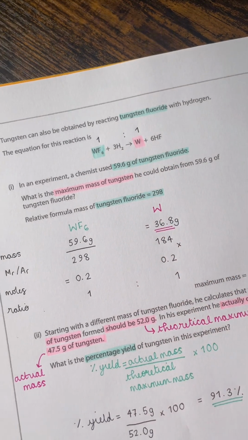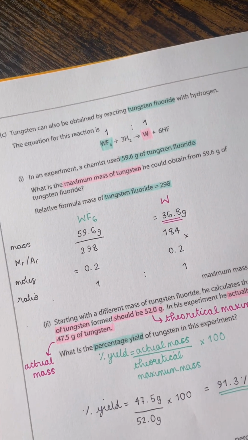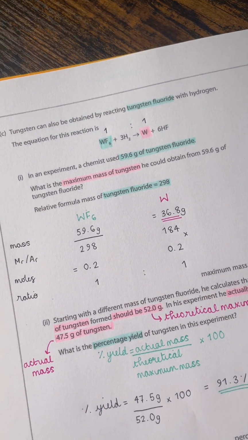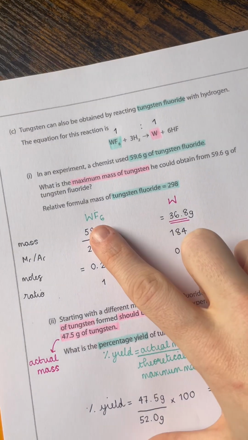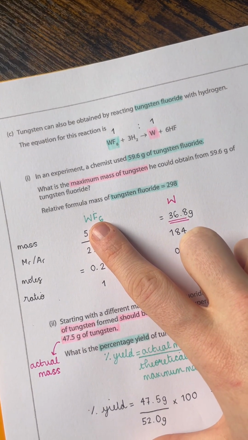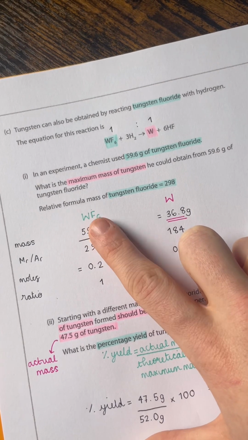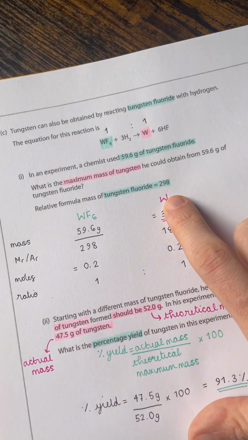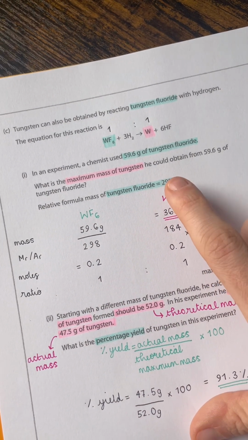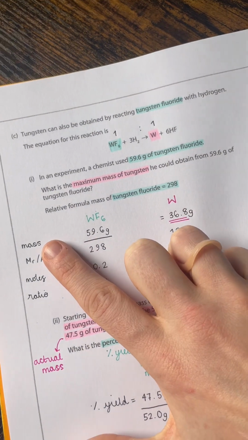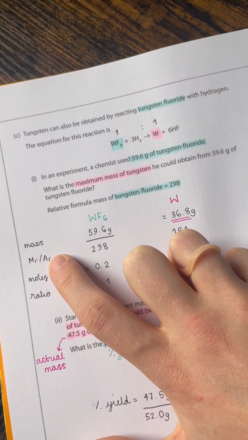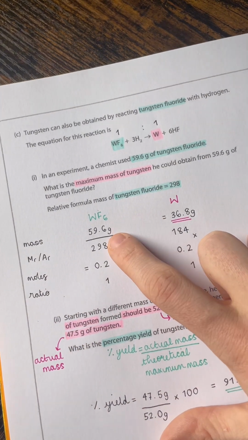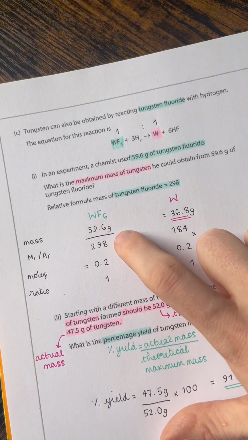Now you do not have to lay your workings out in this table format as I have done, but I think this is the clearest way for me to demonstrate how to do this. So I've got my two column headers, so my tungsten fluoride, that is what we have information about. We know that mass, we know that MR. Then the second column header is my tungsten, because that is what I want to find the mass of. And we then have a row for mass, a row for MR/AR, a row for moles, and a row for the ratio.